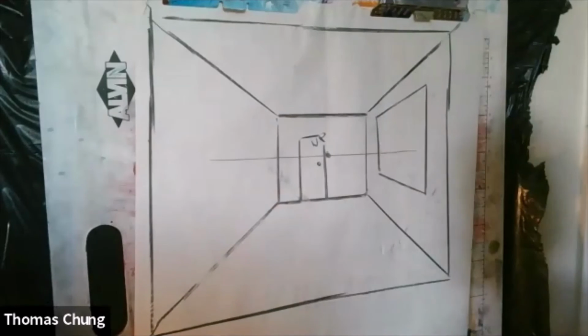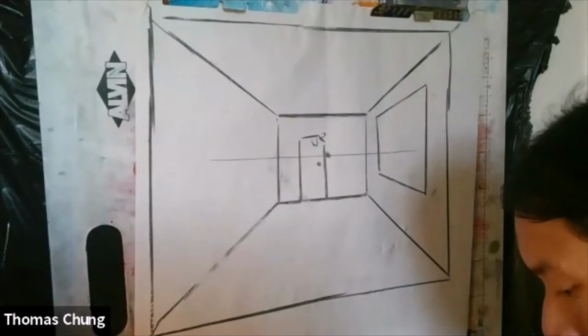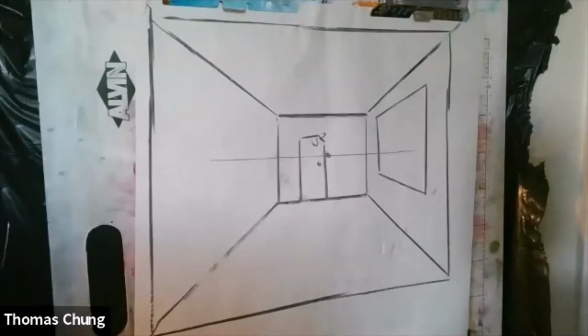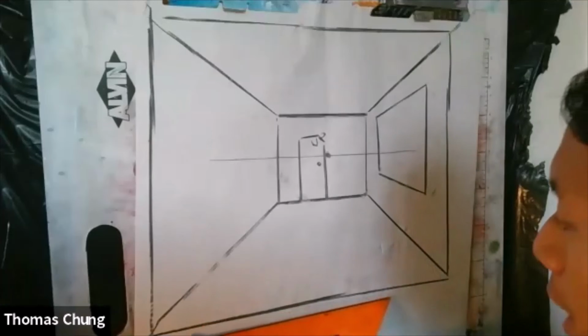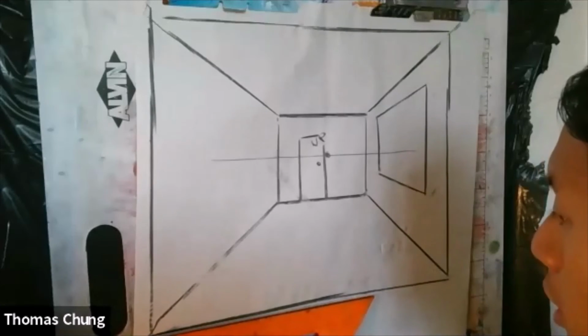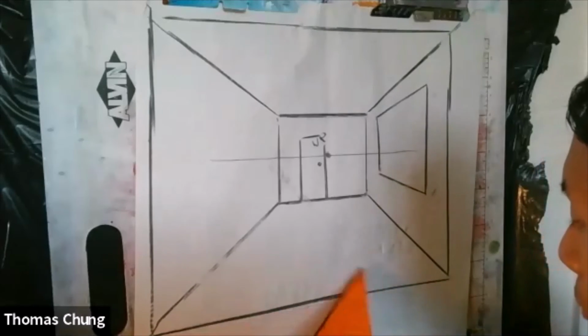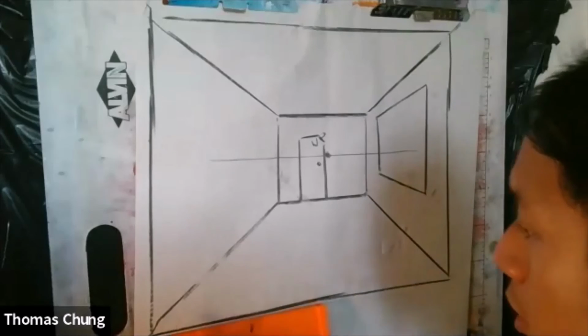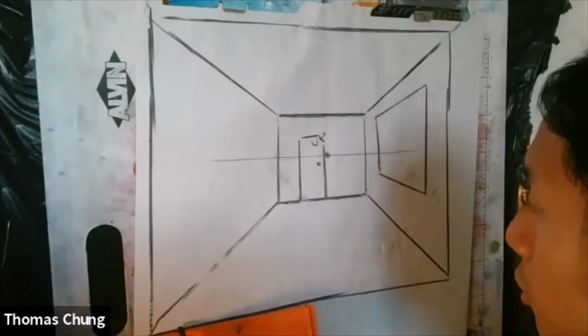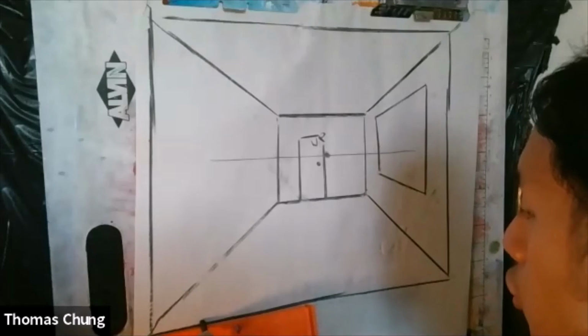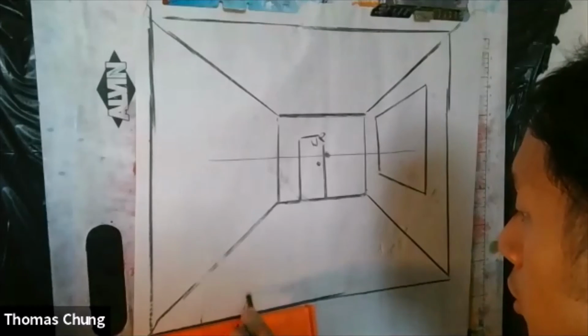All right, so now I'm going to show you guys how to do the checkerboard floor. So what you're going to need to do first is break up that front wall into even units. So I'm just going to give myself 2-inch measurements.